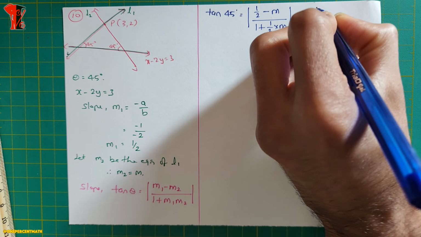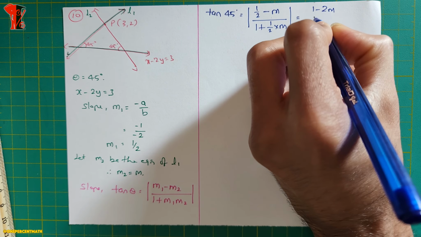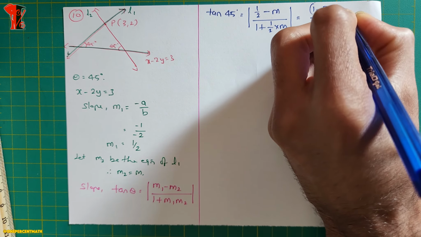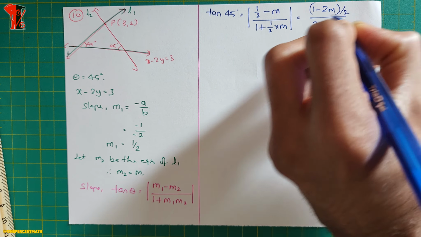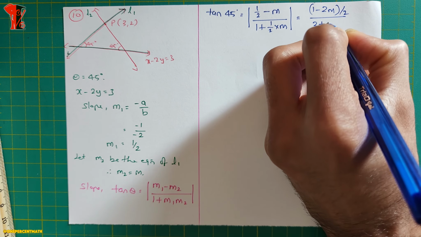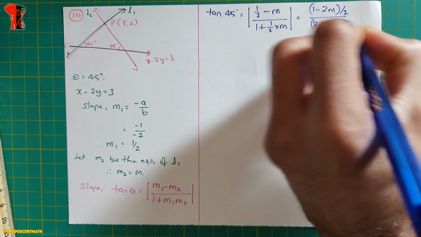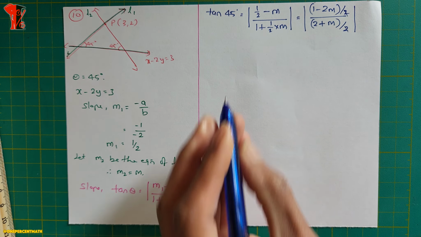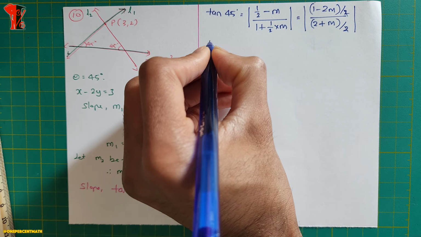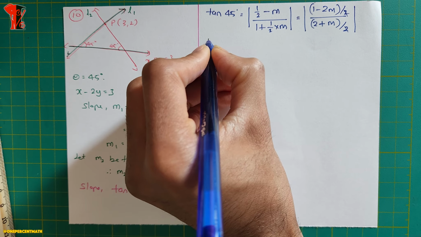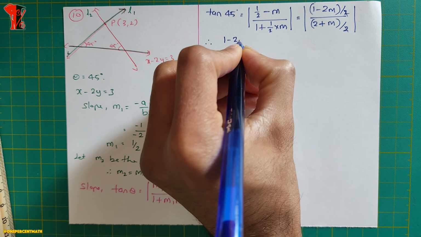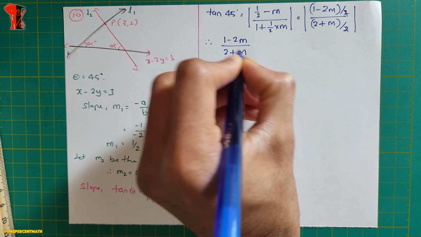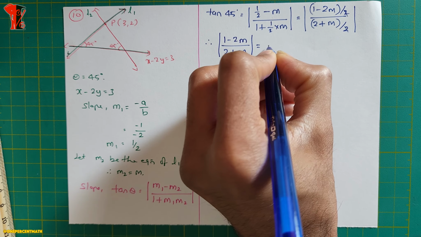If we solve it further, it becomes 1 minus 2m divided by 2, and this is 2 plus m by 2, modulus. So you can cancel this 2 and 2. So tan 45 is 1. Therefore we can write 1 minus 2m divided by 2 plus m is equal to 1.